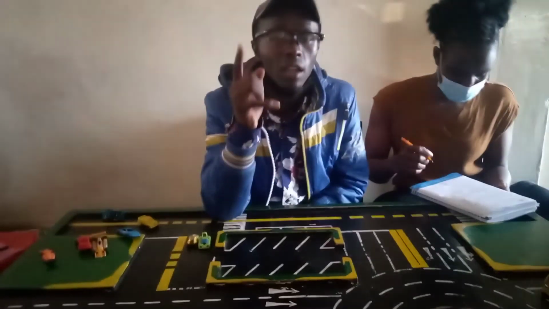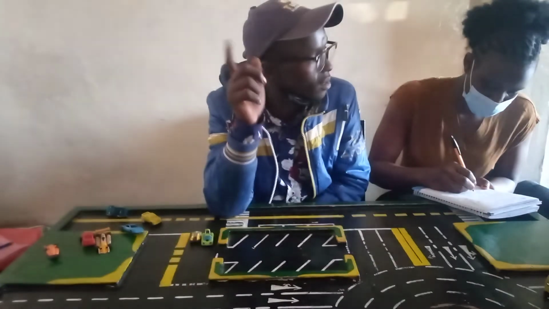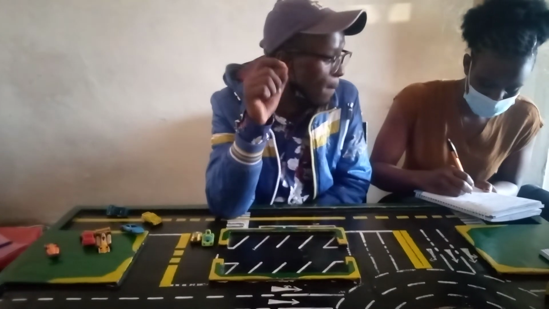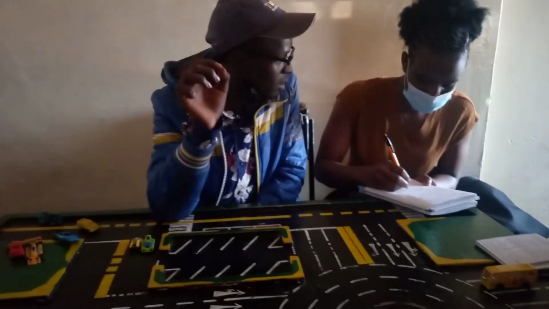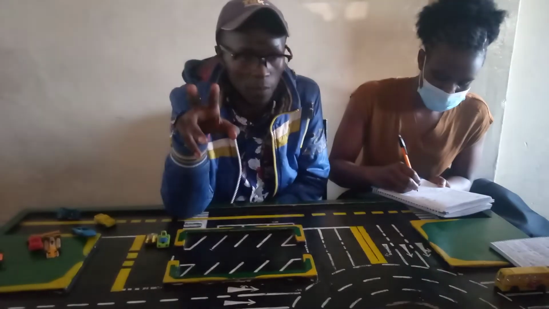Question 2. Write at least more than 6 differences between the two parkings.